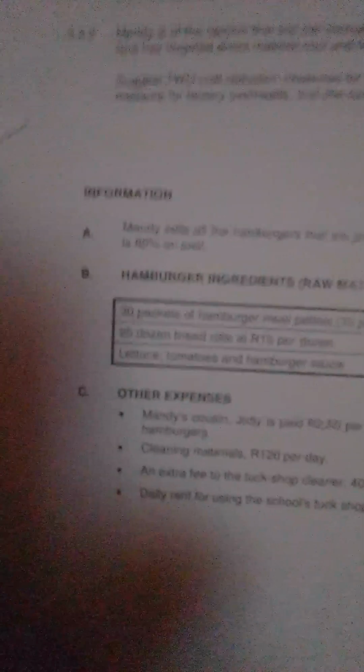We have got 2,680 for the meat patties, plus 25 dozen bread rolls at 15 rand per dozen.